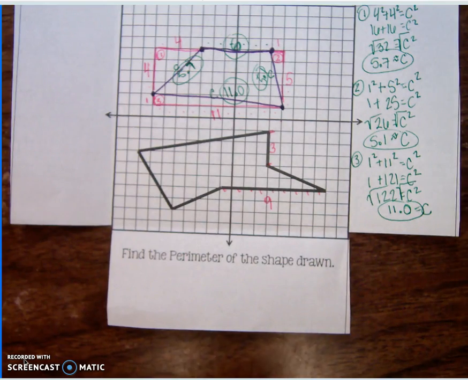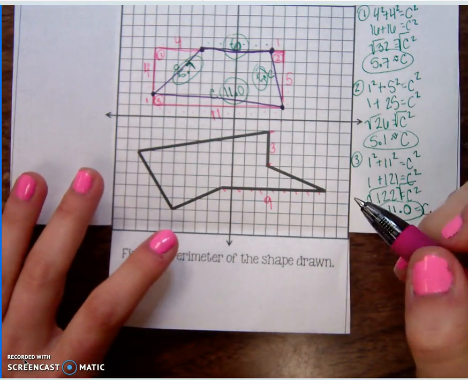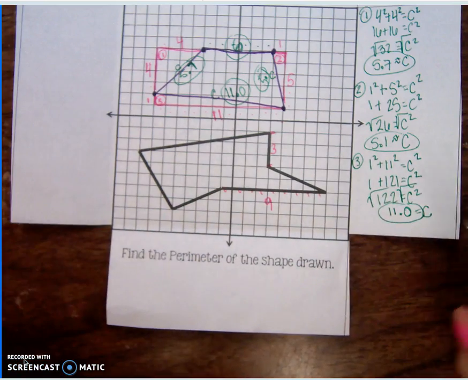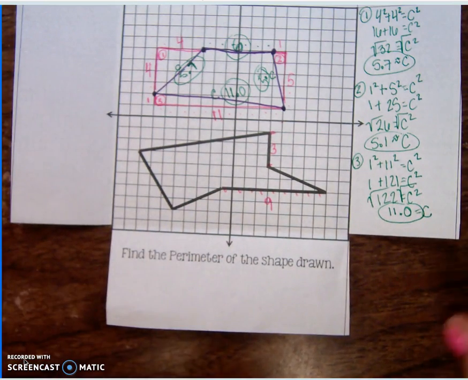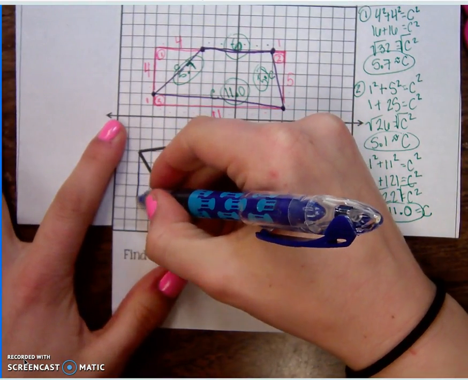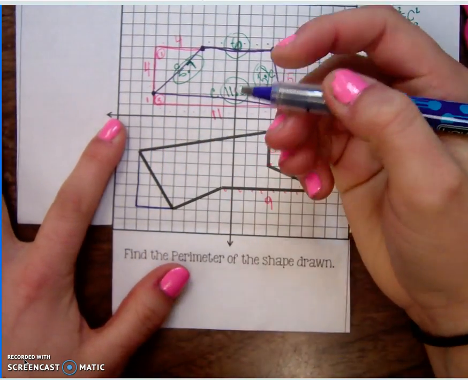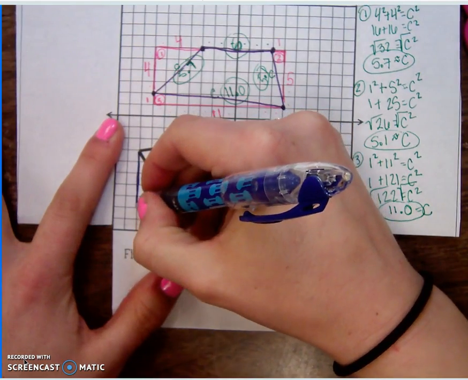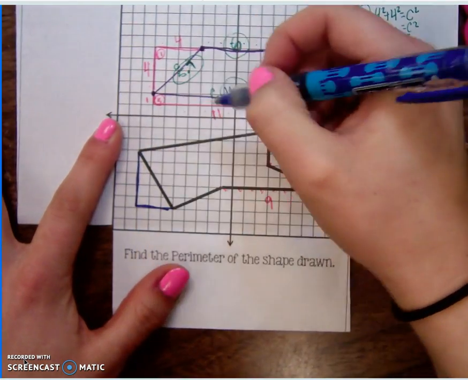So I'm going to have some triangles because I need to find all of these slanted lines. If they're slanted, I know that means I'm finding the hypotenuse. You can draw triangles for each of these slants. You've got to make a right triangle. We need this one right here.